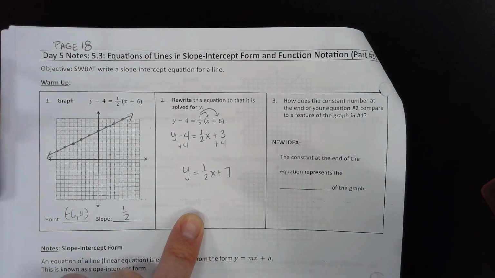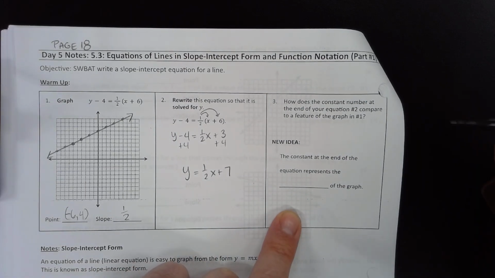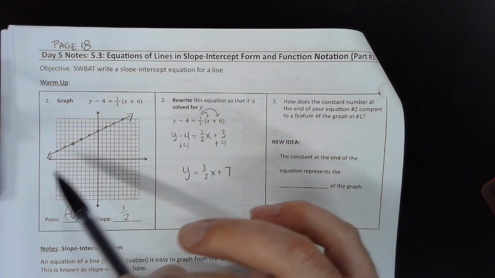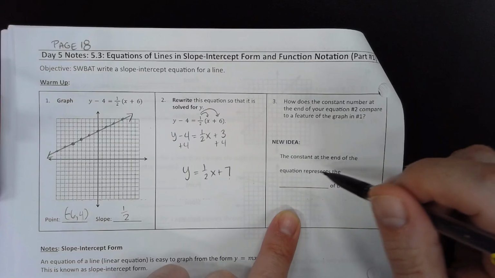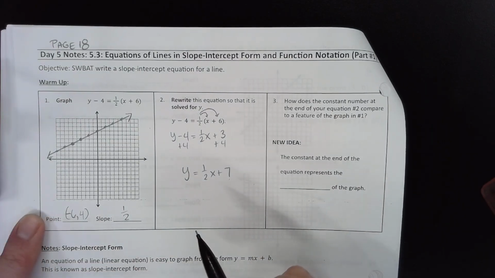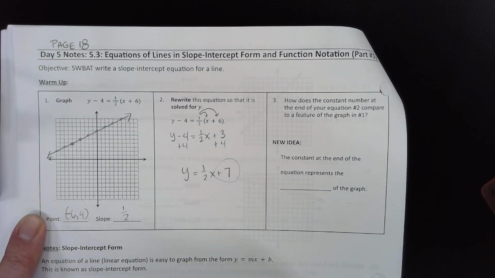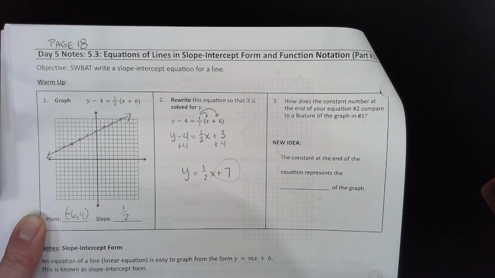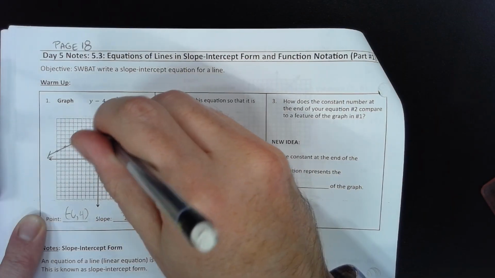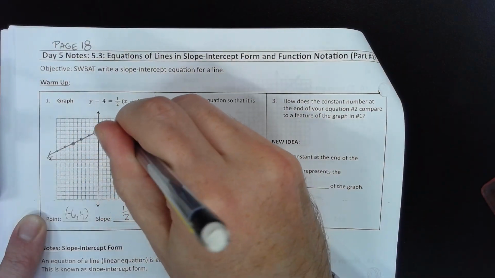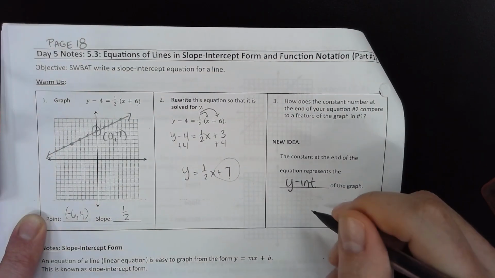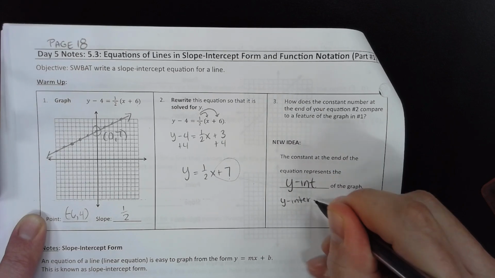If you did pause the video and looked at number 3 and weren't sure how to answer this, let's do this together then. How does the constant number at the end of your equation in number 2 compare with a feature of the graph in exercise 1? The constant at the end of the equation represents the blank of the graph. Alright, so the constant at the end of the equation is a 7. What's 7 about this graph? I got more than 7 points. It might be this point right here. This point is the point (0, 7), and that's called the y-intercept of the graph. I abbreviated it y-int, but it is the y-intercept of the graph.